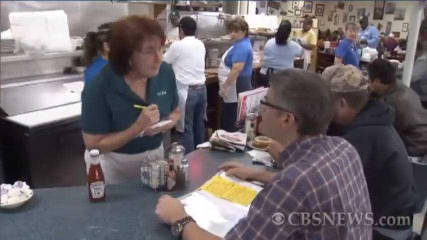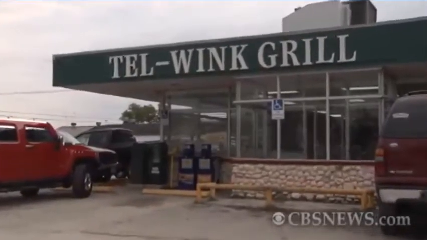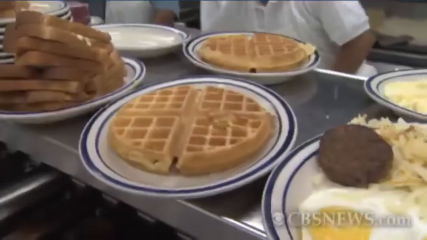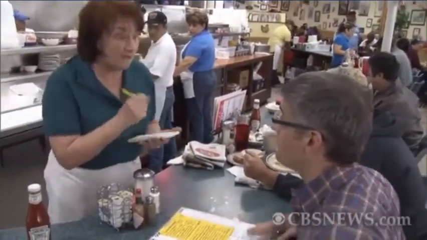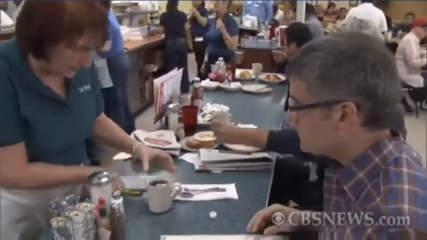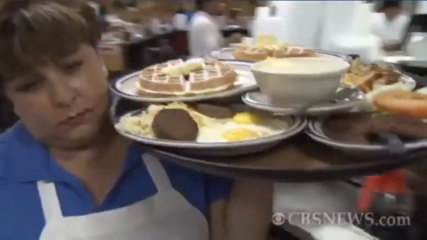Can I get an espresso? I'm sorry, sir, we don't have espresso. At the Telwink Grill in Houston, Texas, it's breakfast all day, 7 days a week. All right, then I guess I'll just have an American coffee. Coffee. What this menu lacks in fancy European hot beverages, it makes up for abundantly.